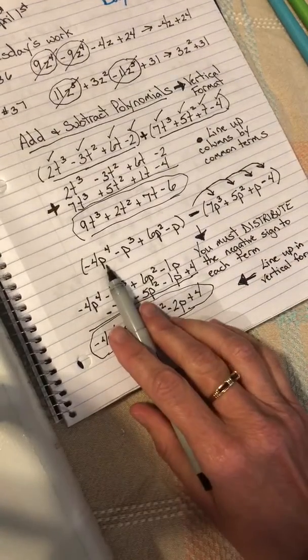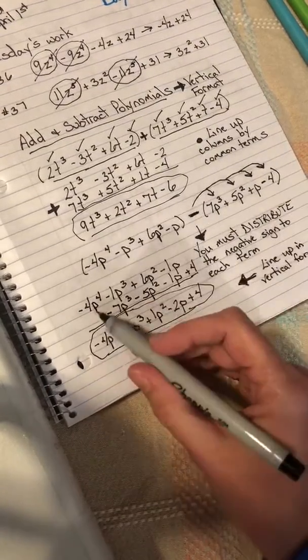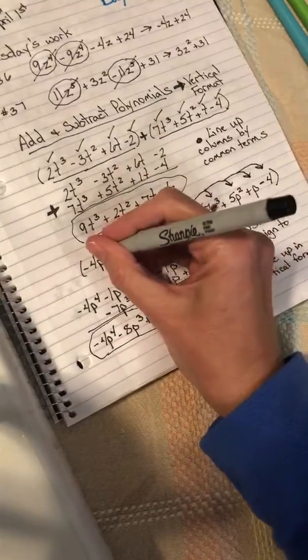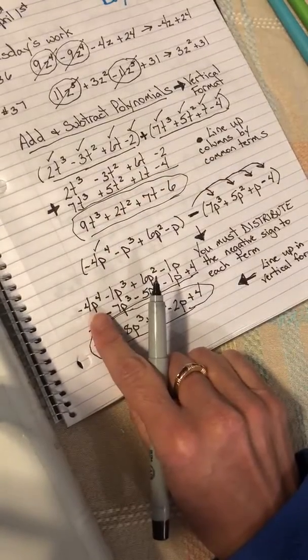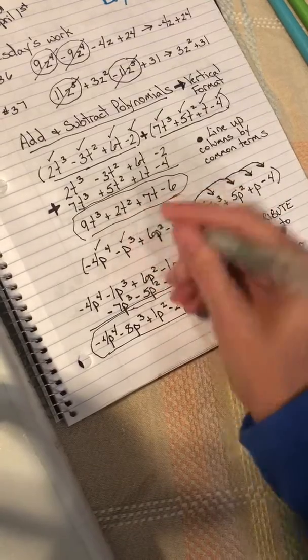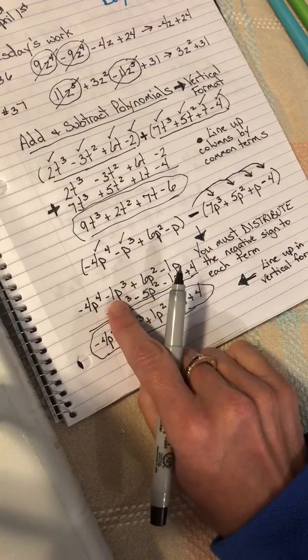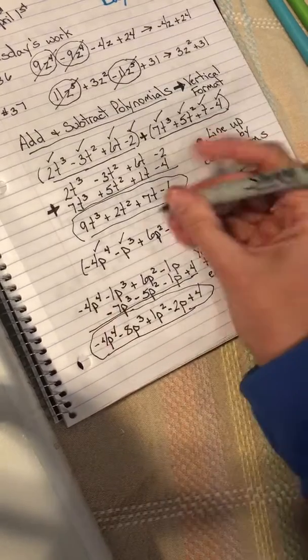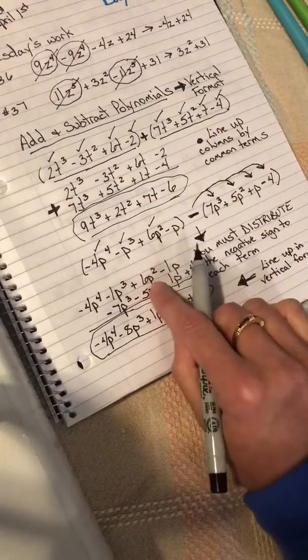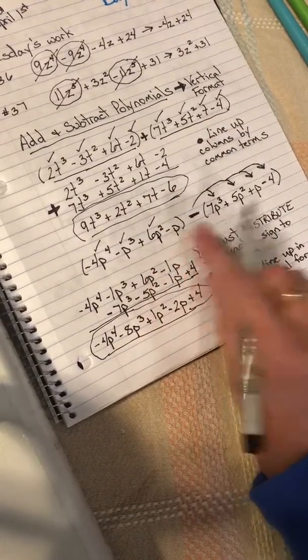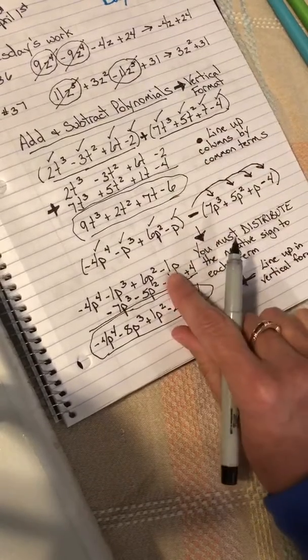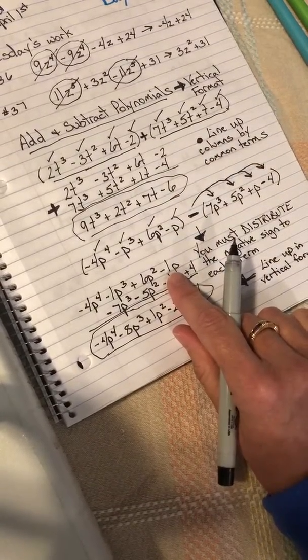So I went to my first polynomial and listed negative 4p to the fourth here. Then I have a negative p to the third. I put the 1 in front of it. I have 6p squared, and a negative p, which I listed as a negative 1p.